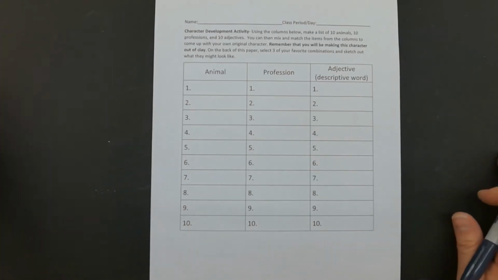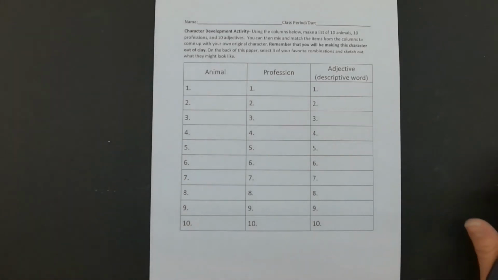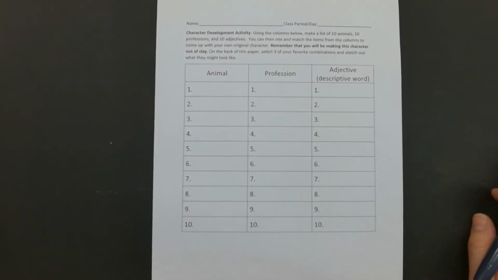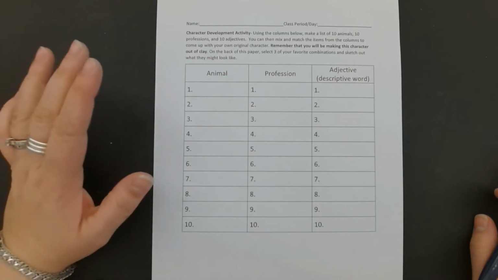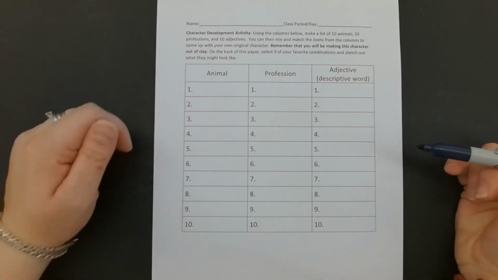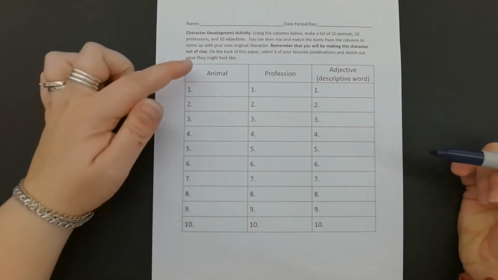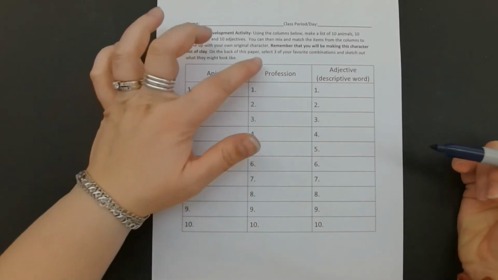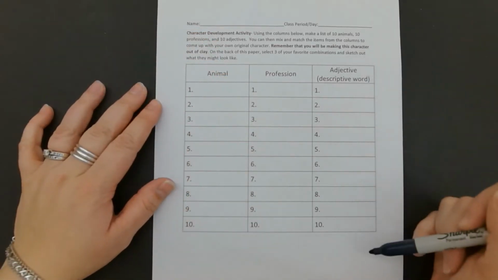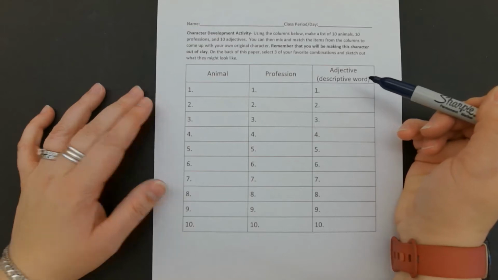Okay, we're going to get ready to start with our first project. We're going to be developing a character, and then we're going to be using that character to create our piece out of clay. So we have to come up with our own original character, and the way we're going to do that is I have columns here, and you have 10 choices. You're going to be making a list of 10 animals, 10 professions, and 10 adjectives, and we know that an adjective is a describing word.